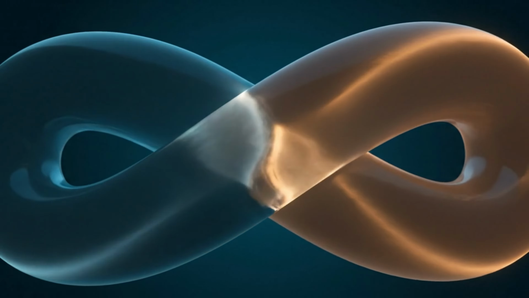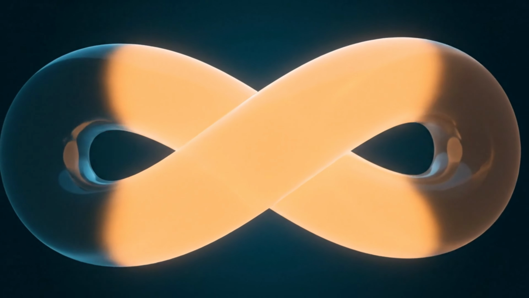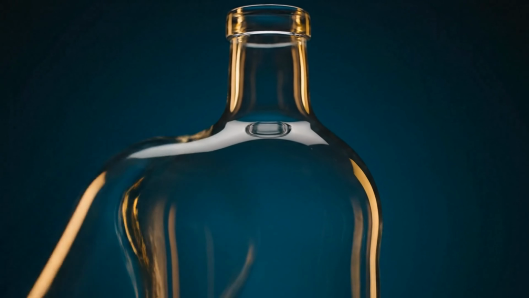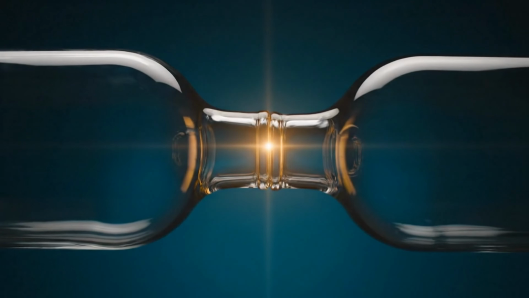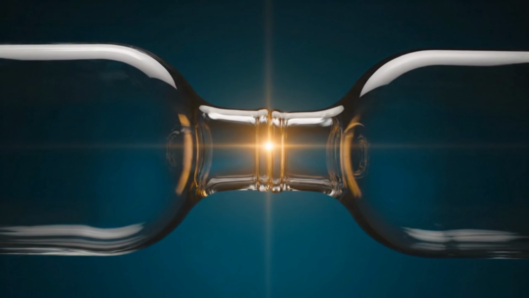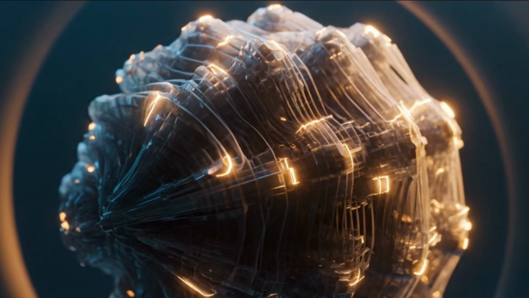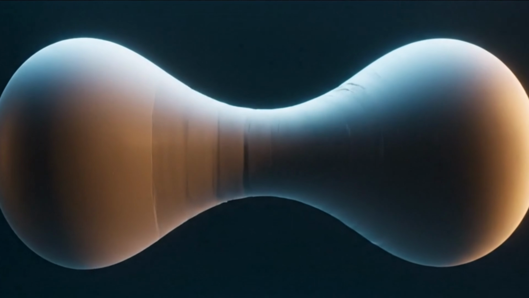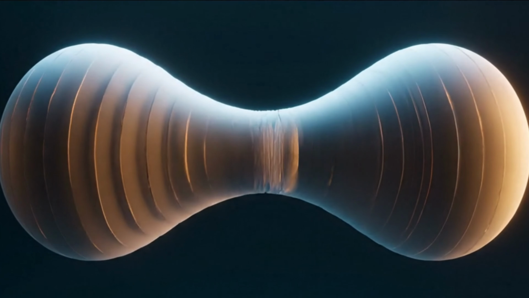Take a Möbius strip, and instead of leaving it open, connect its edges in a clever way. The problem? In our three-dimensional world, connecting those edges means the surface must pass through itself. It has to intersect. But in four-dimensional space, that intersection disappears. The surface connects smoothly, creating a true, seamless, one-sided object.